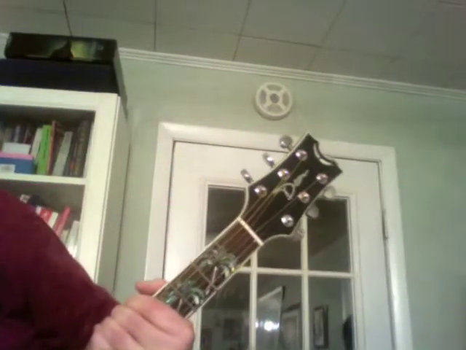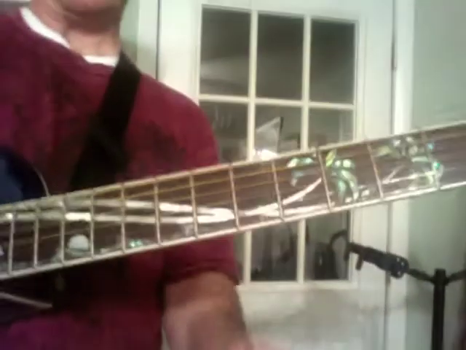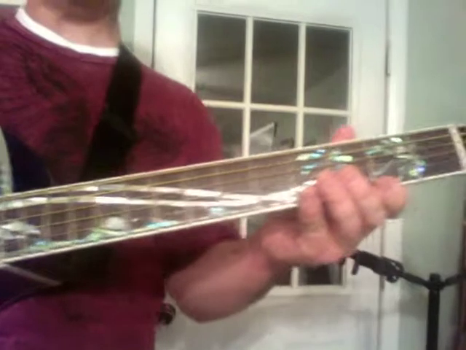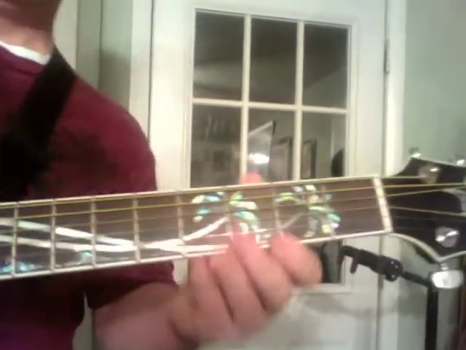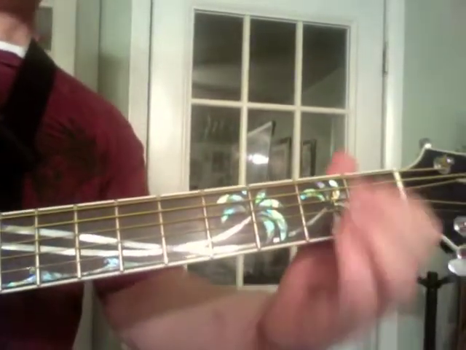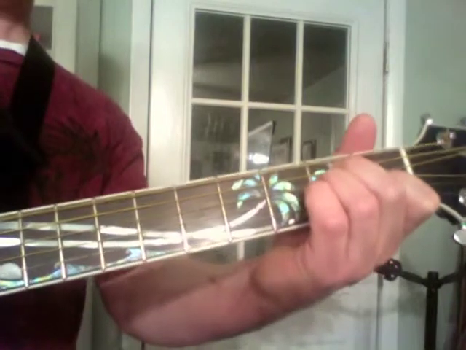A bar chord is usually rooted off of the 5th or 6th string, okay? And that's why I asked you to try to memorize those notes. Basically what you're doing is moving a movable chord, a form, up and down the neck. One of the most common ones used is E.